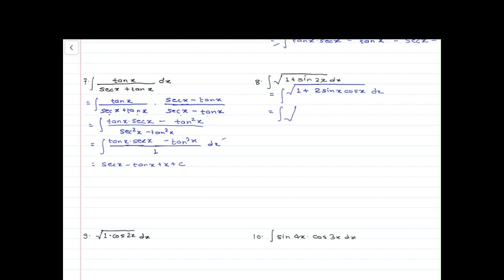Now 1, we know the identity, it's sine square x plus cos square x plus 2 sine x cos x dx. Now you can see the expression, it's like a square plus 2ab plus b square, right? So it's just the expansion of a plus b the whole square, right?